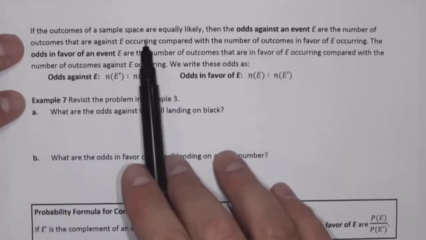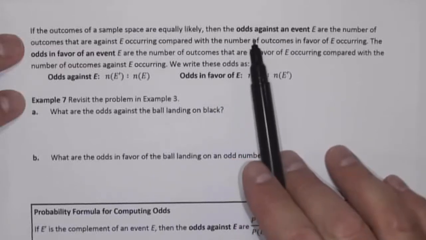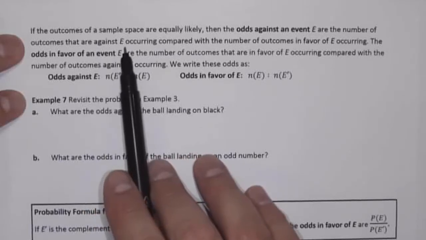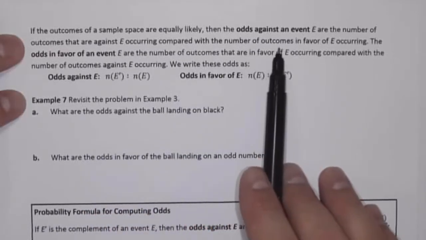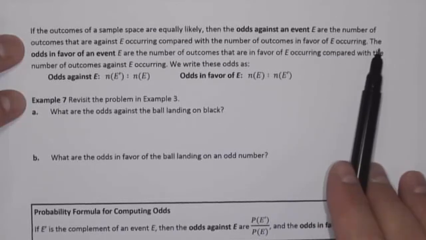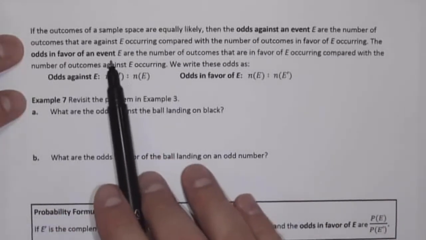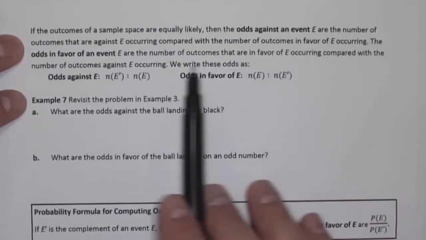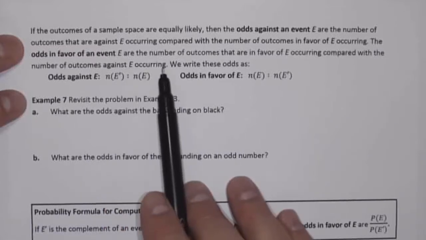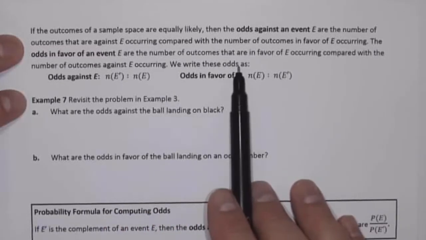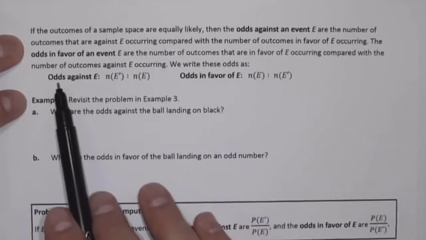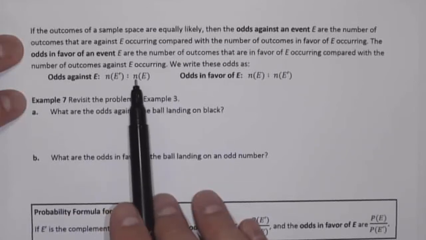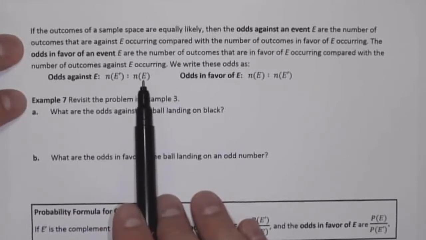If the outcomes of a sample space are equally likely, then the odds against an event E are the number of outcomes that are against E occurring compared to the number of outcomes in favor of E occurring. The odds in favor of an event E are the number of outcomes that are in favor of E occurring compared with the number of outcomes against E occurring. We write odds against E as the number of items in E's complement colon the number of outcomes in event E.